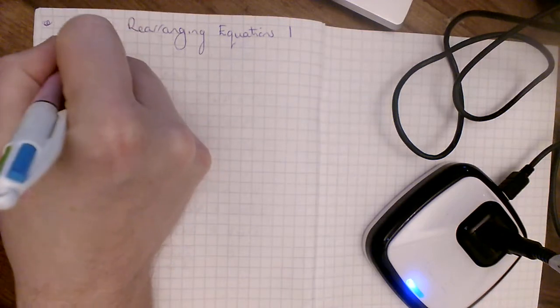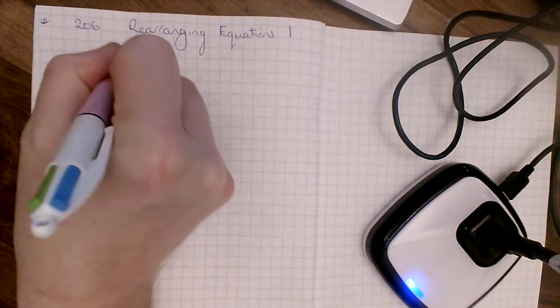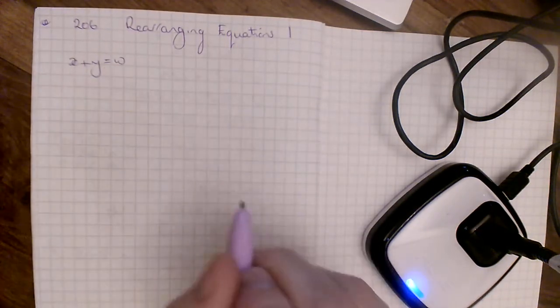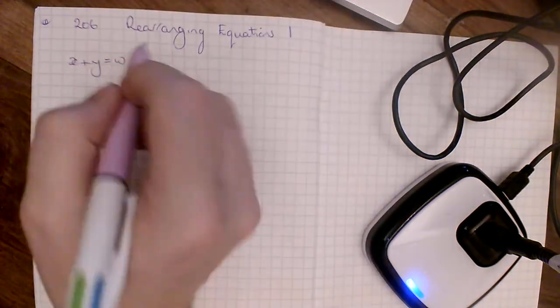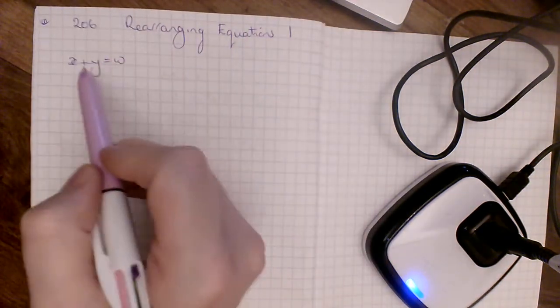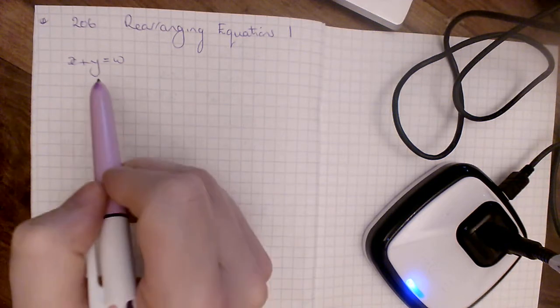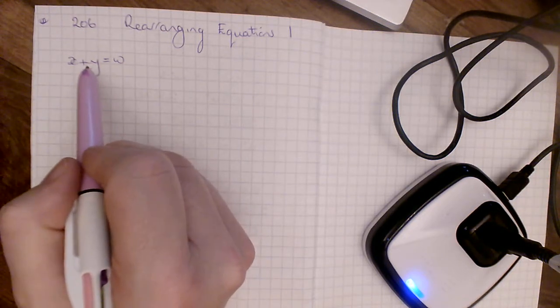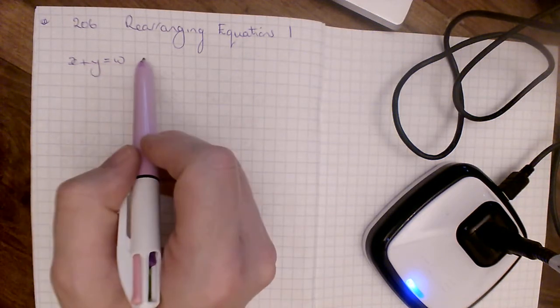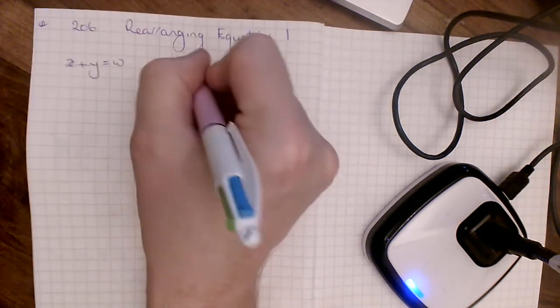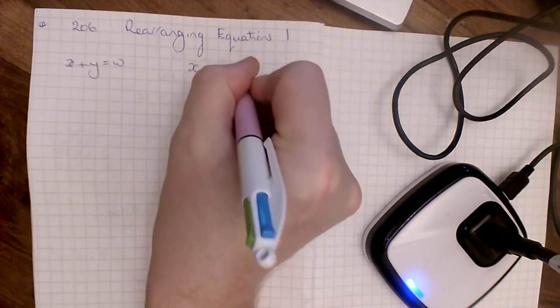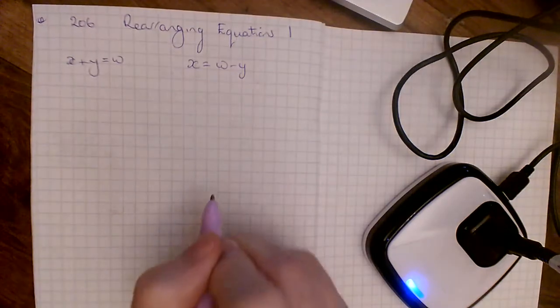I've got x plus y equals w, and I want x by itself. It's make x the subject of the formula when you make it by itself. All you've got to do is take everything off this side and put it on the other side, but you've got to remember to change the signs as well. So if I take a plus y and put it over here, it becomes minus y. So this is just going to be x equals w, take away y. That's all that one's going to be.